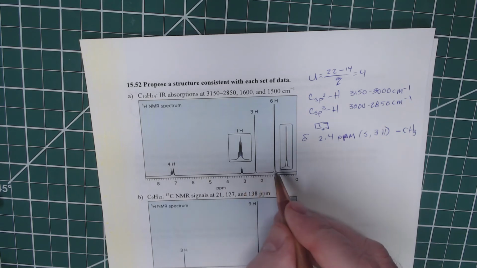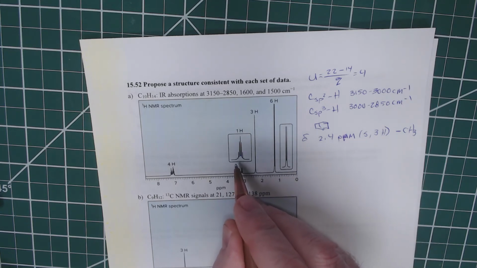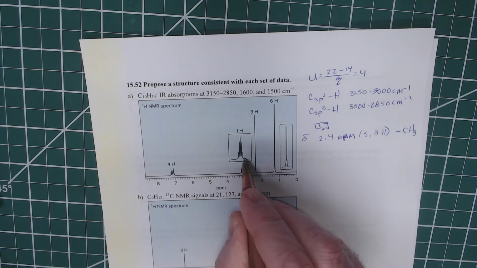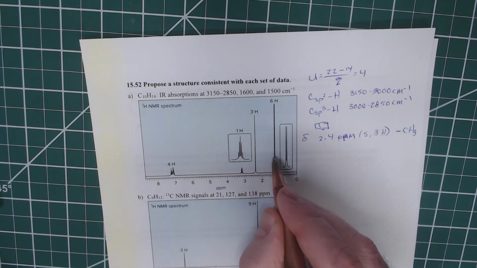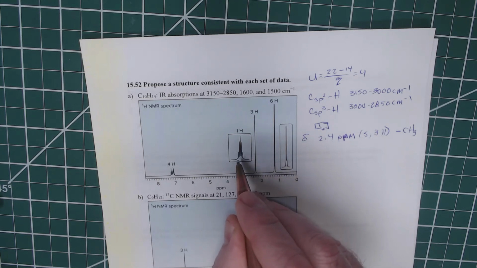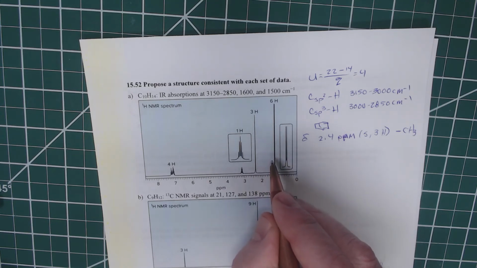And if we look carefully, it's hard to see, but this is a septet. It looks like a quintet, because it looks like there's 5, but there's actually one that's kind of buried on the sides. It's a multiplet, and it's coupled to this one, which is a doublet. So we've got 1 hydrogen that is a septet and 6 hydrogens that's a doublet.